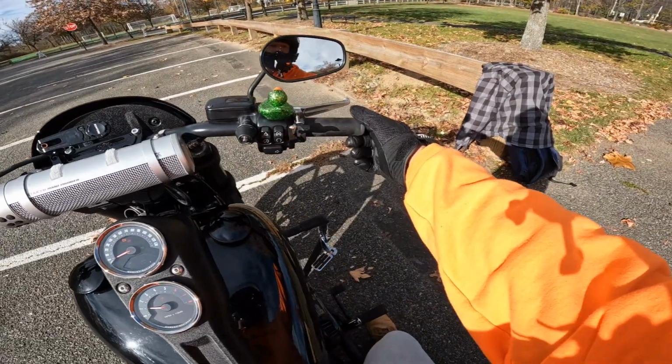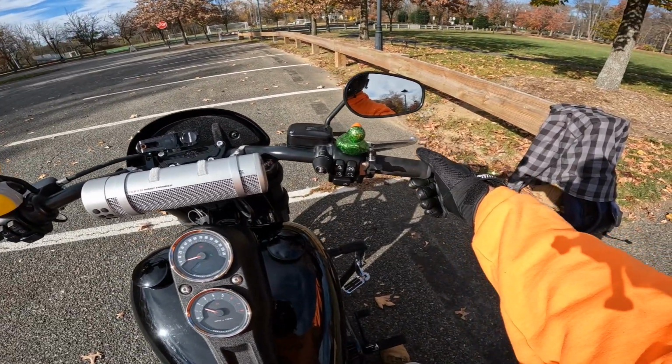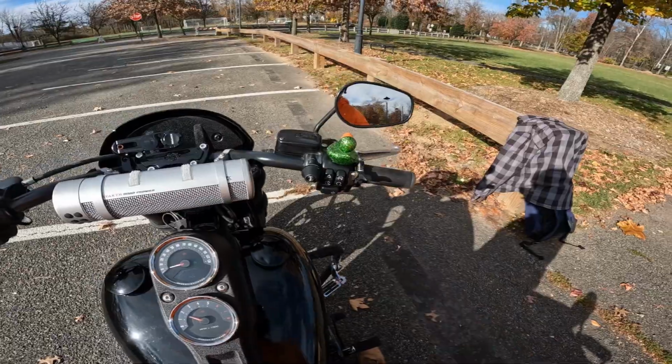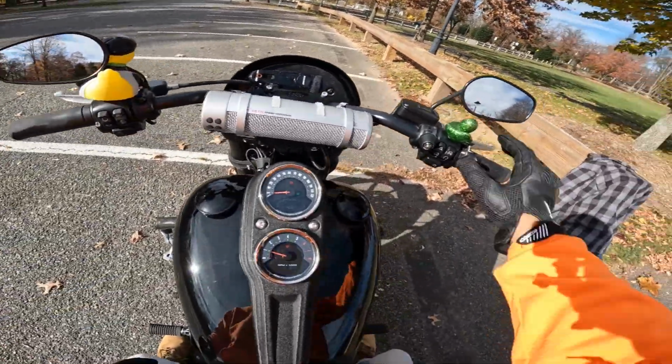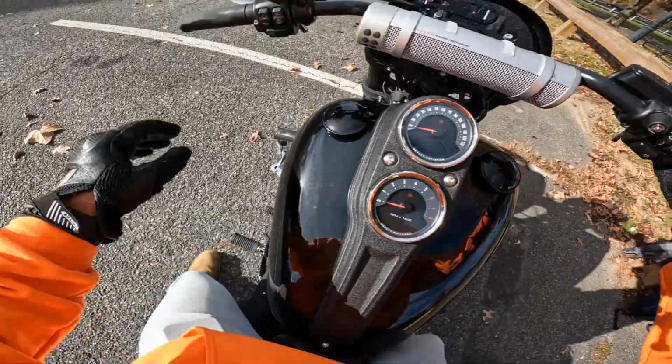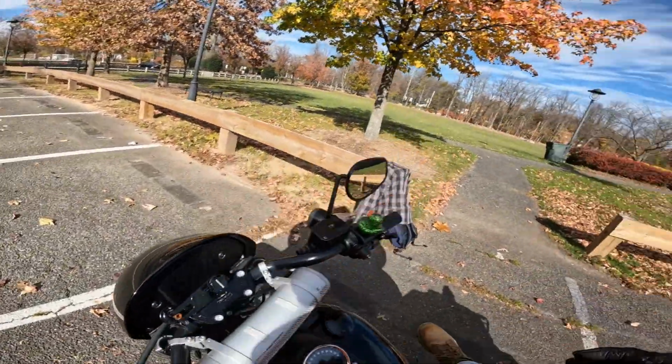Well, like I mentioned before, this is the throttle, so if you listen, this gives power to the motorcycle, so that's what's going to be your gas pedal. And then we have the left side that we can look at. So the left side is where all the action happens too.